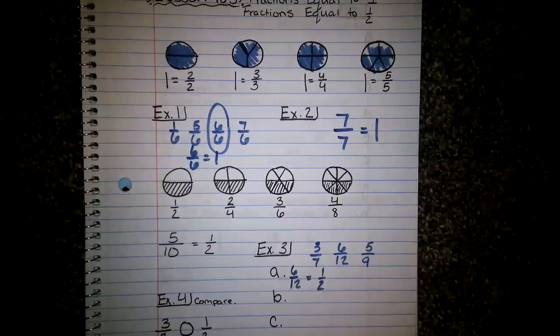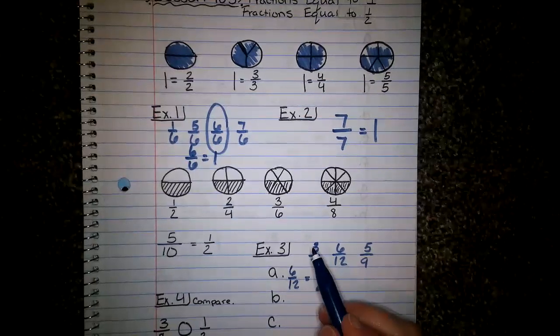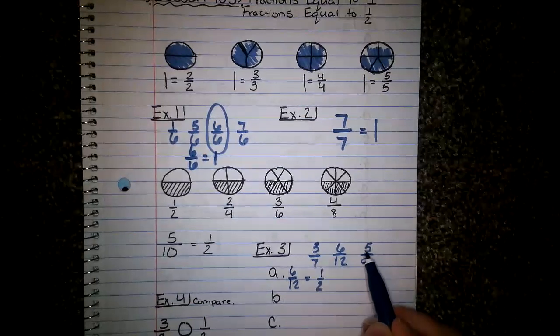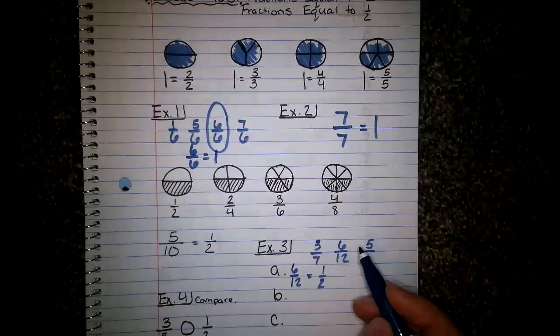All right. Then it says, which is less than a half? Which one is less than 1/2? Well, we went back and we said that if I take 3 and add 3, I don't get 7. But since 3 is less than half of 7, then the fraction is less than 1/2.